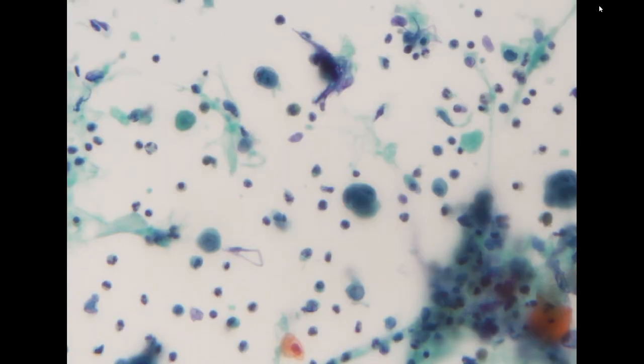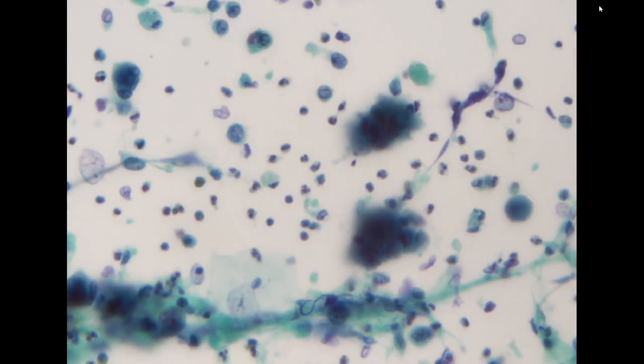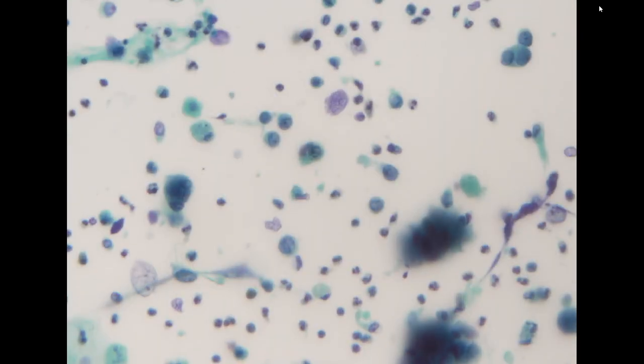In the background, we can see similar cells with increased nuclear size, high NC ratio, hyperchromasia, coarse chromatin, and irregular nuclear membrane.